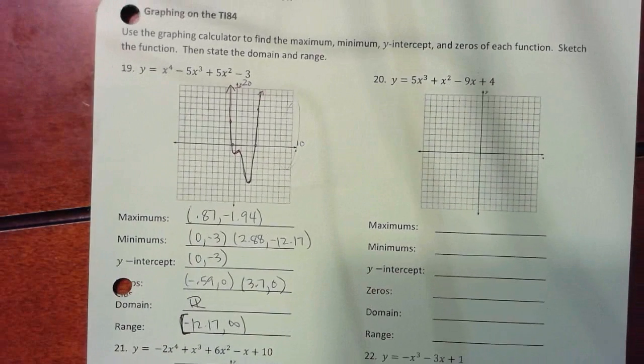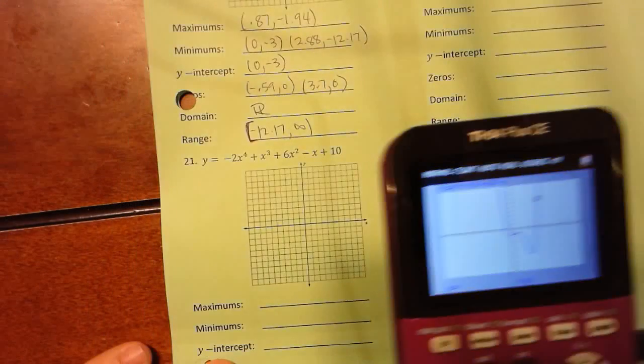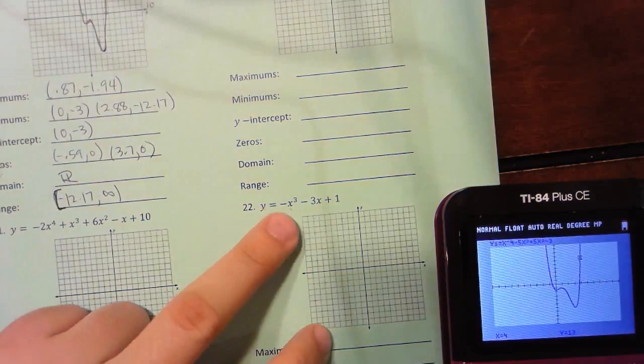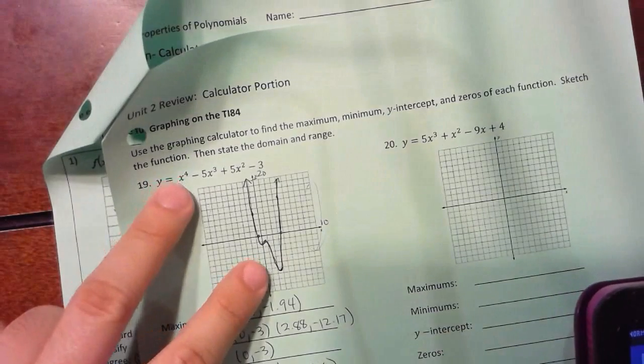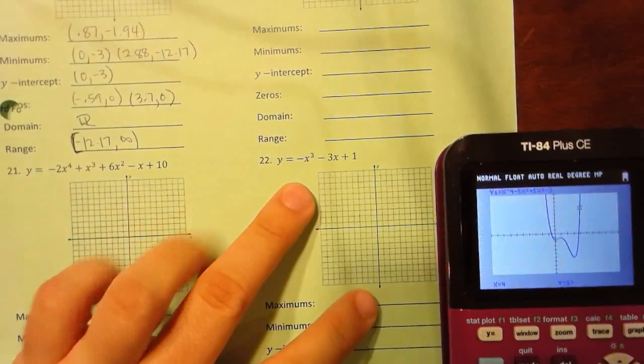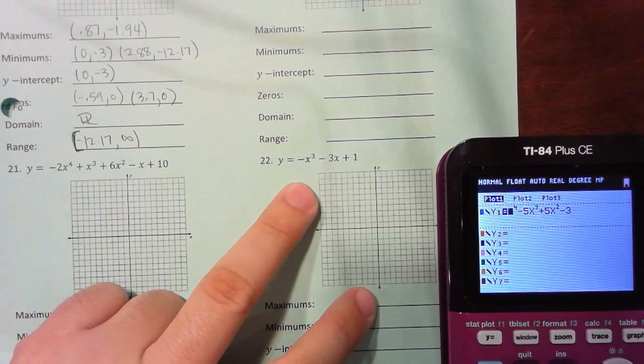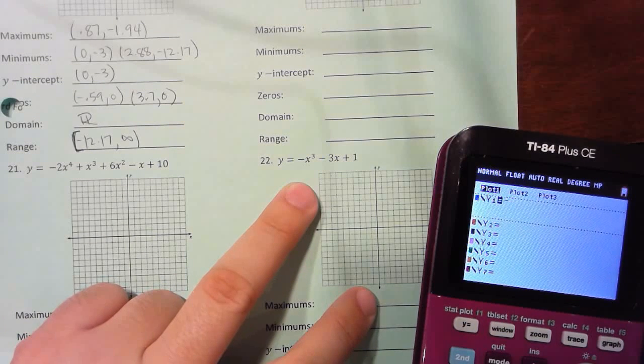Let's do one where, maybe number 21. No, I lied. Let's do 22. Let's do an odd function. This one was an even function. Let's do an odd function. Let me hurry and graph that. Negative x cubed minus 3x plus 1.